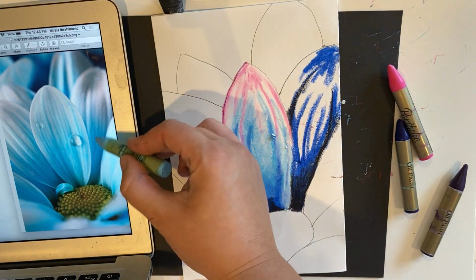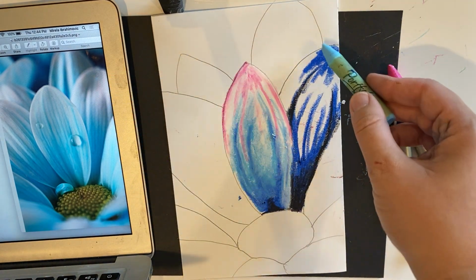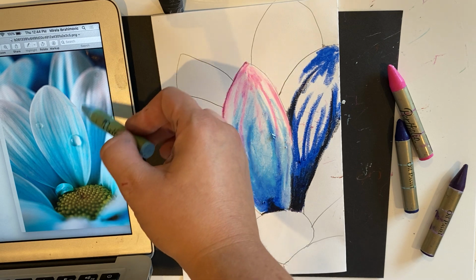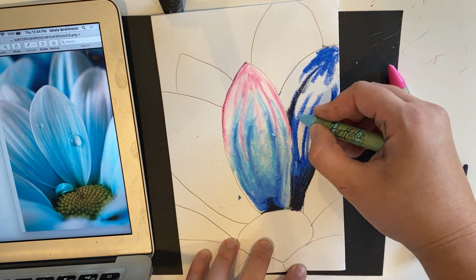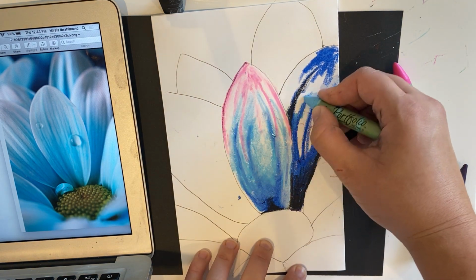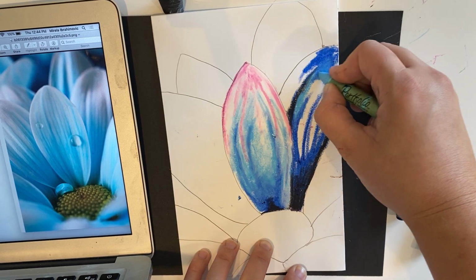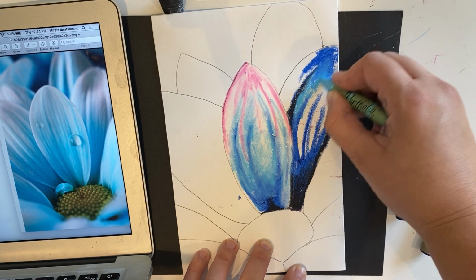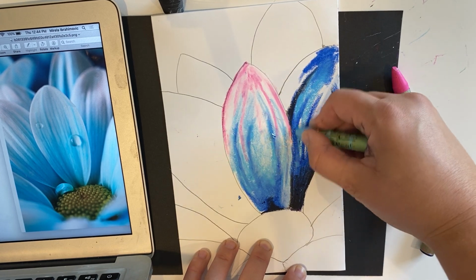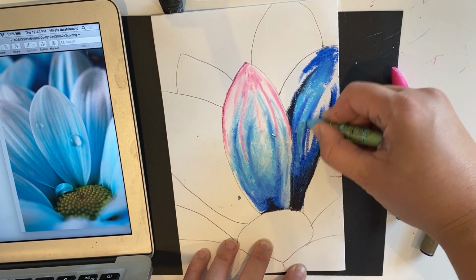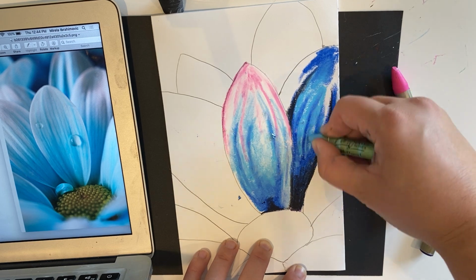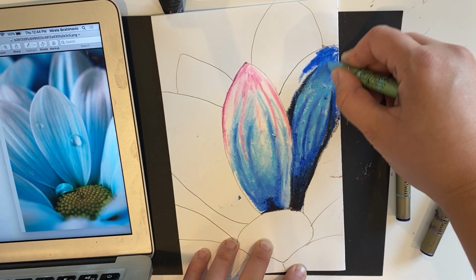Okay, so I have my dark spots here, dark spot here. And then I have these light pinkish areas that I need to work on now. So I'm gonna put my baby blue right on top of this medium blue. Circle where I want them to blend. I'm just gonna make sure there's no white anywhere, everything's covered up. Okay.